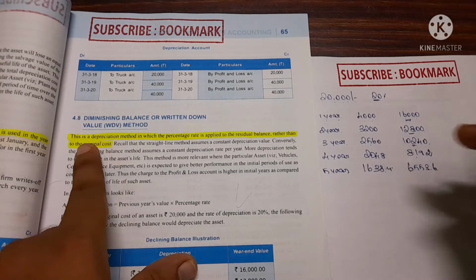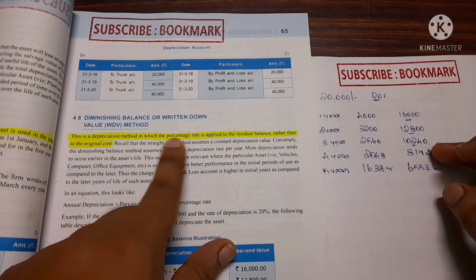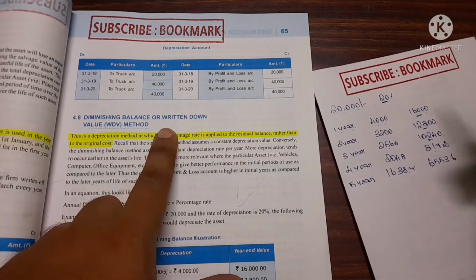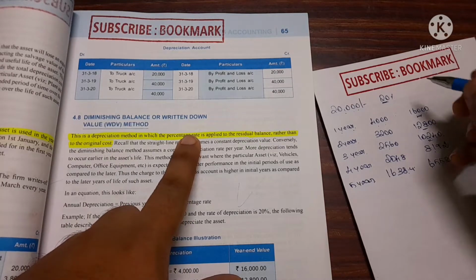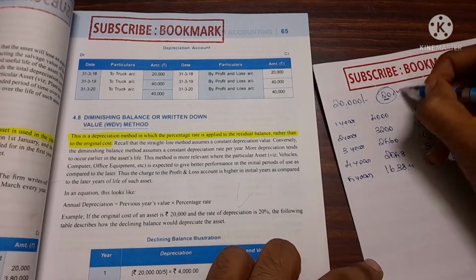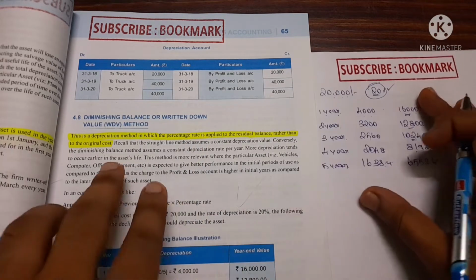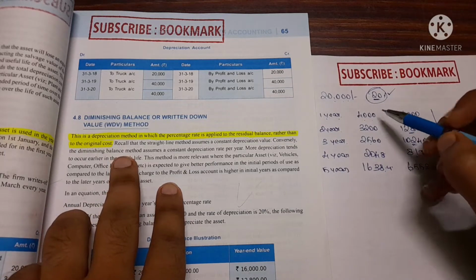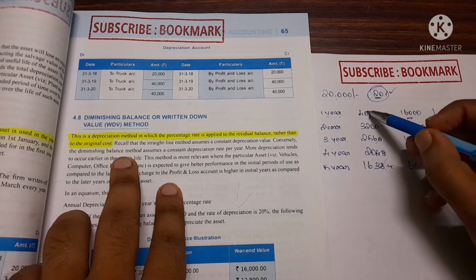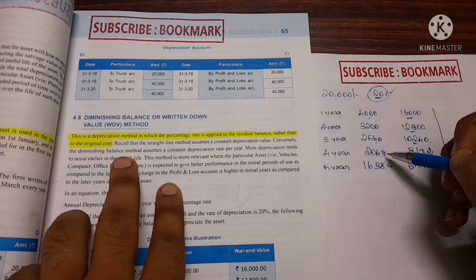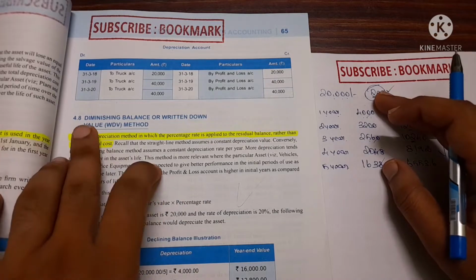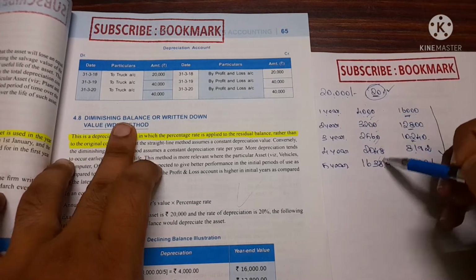This is a depreciation method in which the percentage rate is applied to the residual balance rather than the original cost. This is the percentage rate, and this one is the residual balance. The depreciating amount decreases every year and it also varies every year. So it is diminishing every year. You can keep in mind diminishing balance: every year the depreciating amount is diminishing.